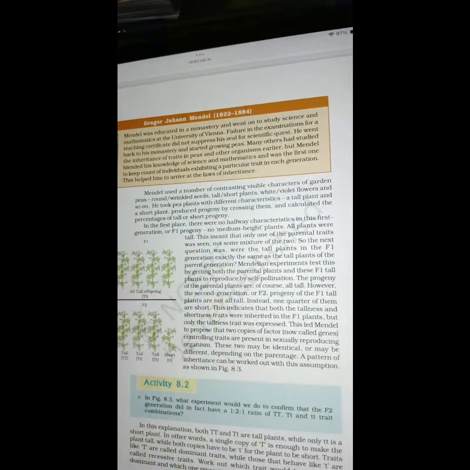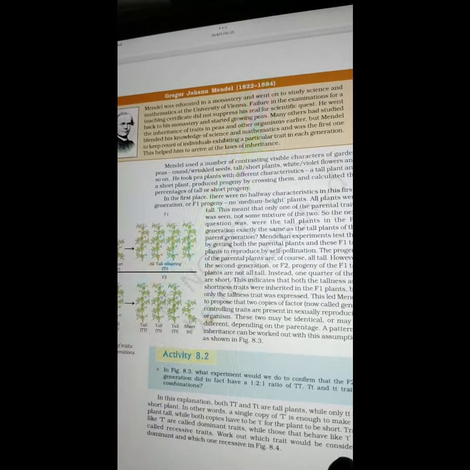This led Mendel to propose that two copies of factors, now called genes, controlling traits are present in sexually reproducing organisms. These two may be identical or may be different depending on the parentage. A pattern of inheritance can be worked out with this assumption as shown in figure 8.3.